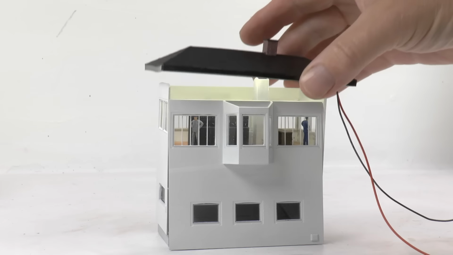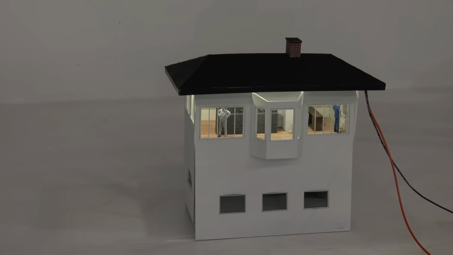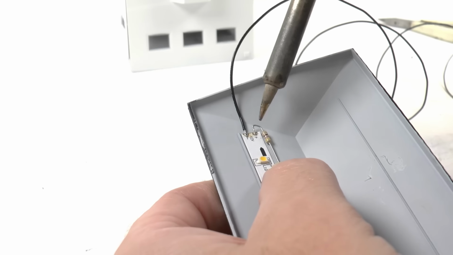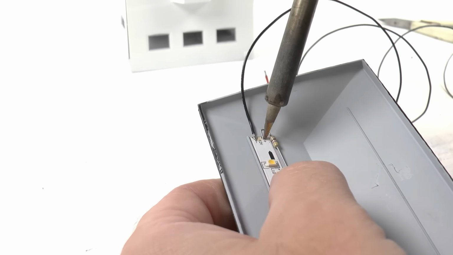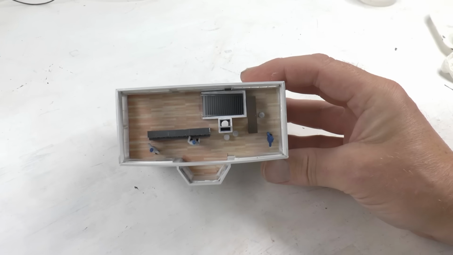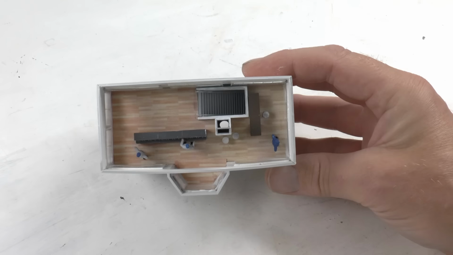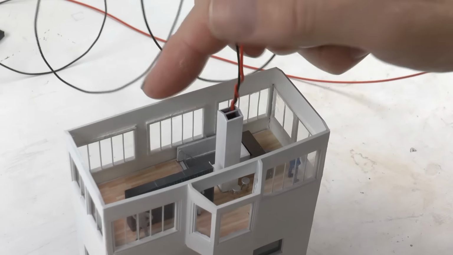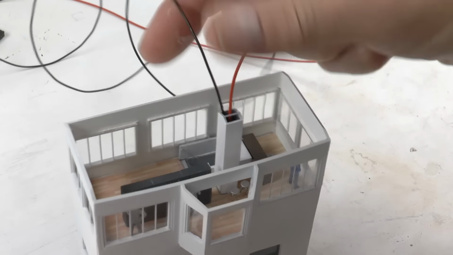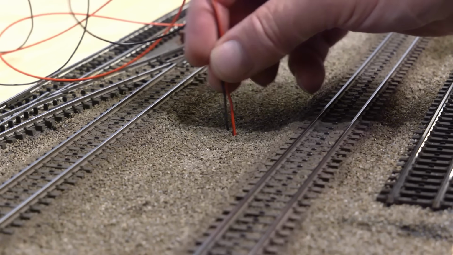So if we dim the ambient light, then it looks like this, a bit too bright, but somewhere here it starts to look good. So I'm soldering a 1 kilo ohm resistor in series with this strip, and then I get the right illumination level. Now we can feed the cables through the chimney stack and the hole through the upper floor, and then the cables will come out hidden in the bottom of the building.